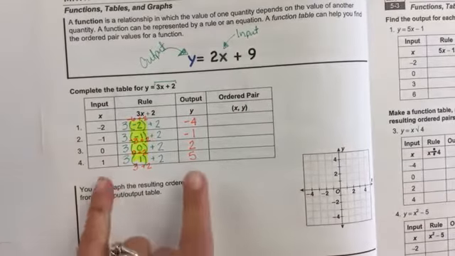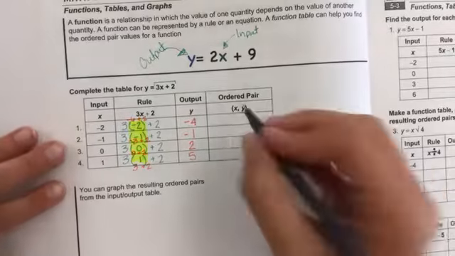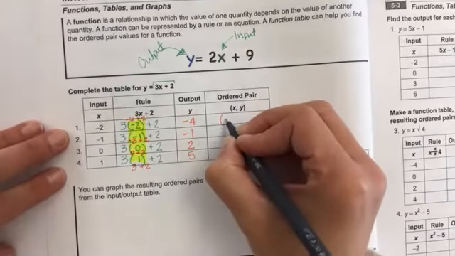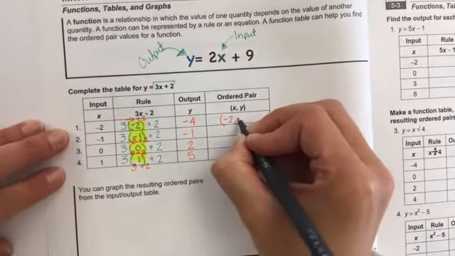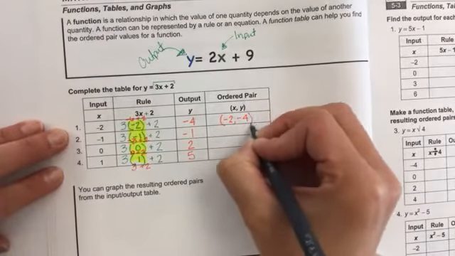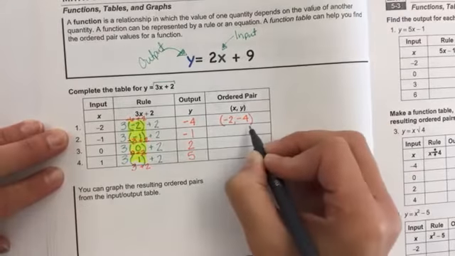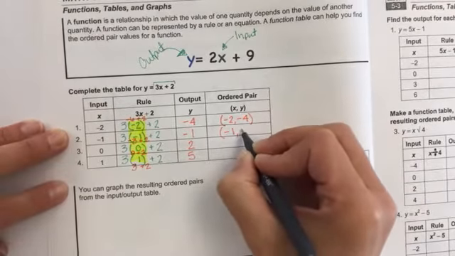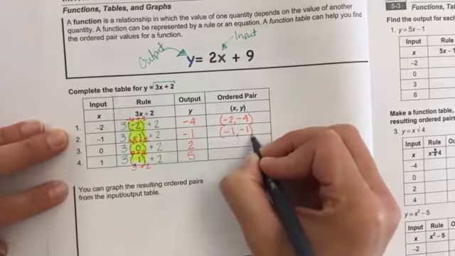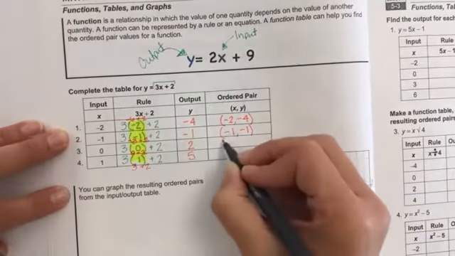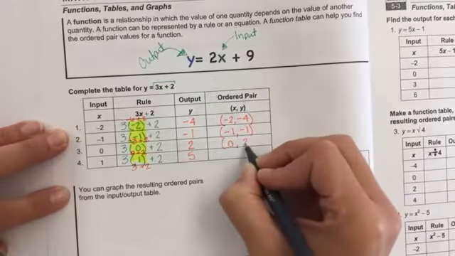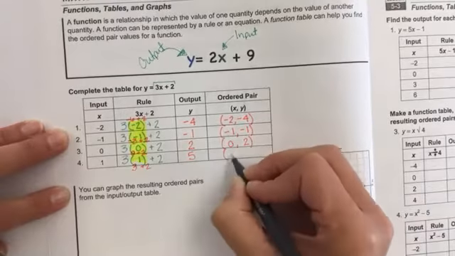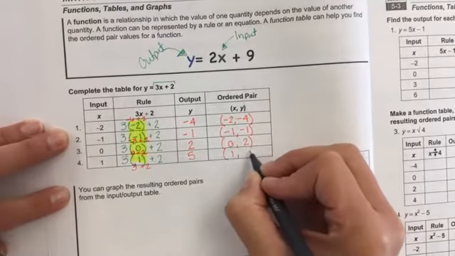So then we're going to write in the last column here, we're going to put them together. Please make sure that you do the x value first and then the y value. The input was -2, the output was -4. The input was -1, the output was -1. The input was 0, the output is 2. The input is 1, the output is 5.